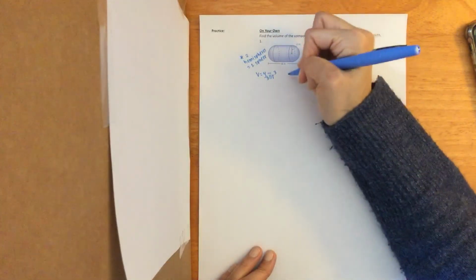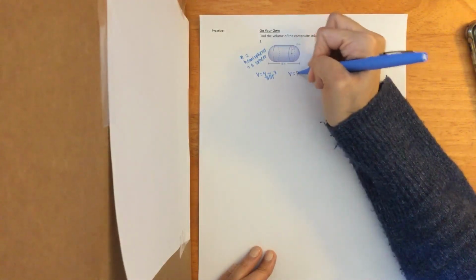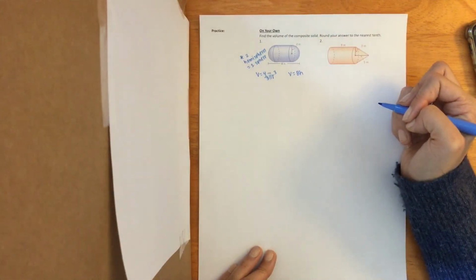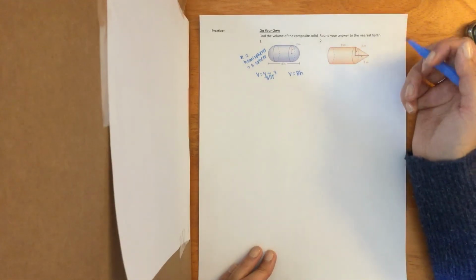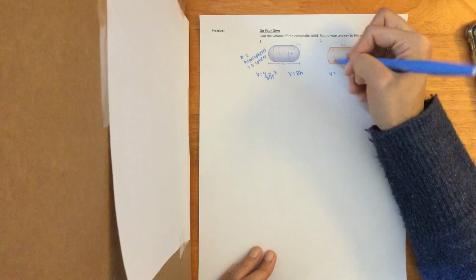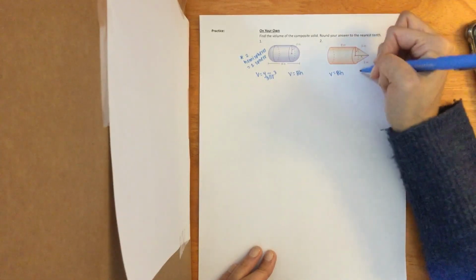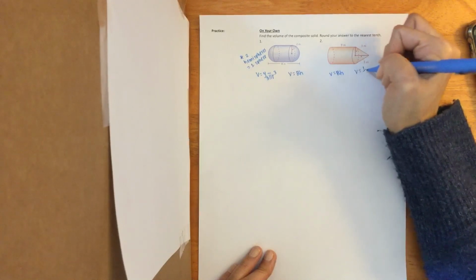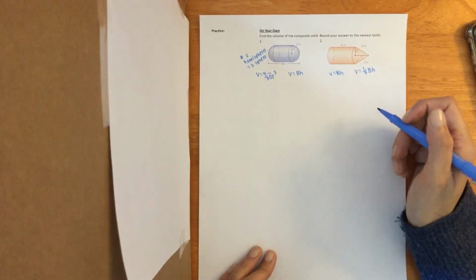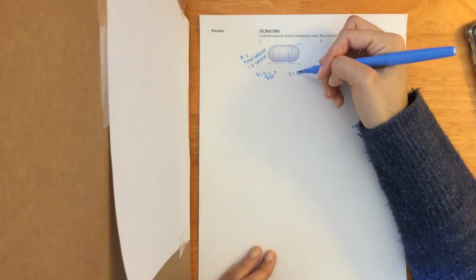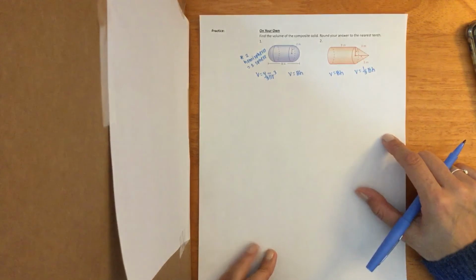Okay, and then I have the volume of a cylinder here, which is going to be the area of the base times the height. And then for this one here, I have a cylinder. So again, volume equals area of the base times the height. And the volume of a cone is very similar, but it's going to be 1/3 times the area of the base times the height. Okay, so this is for the hemisphere, this is for the cylinder, this is for the cylinder, this is for the hemisphere.